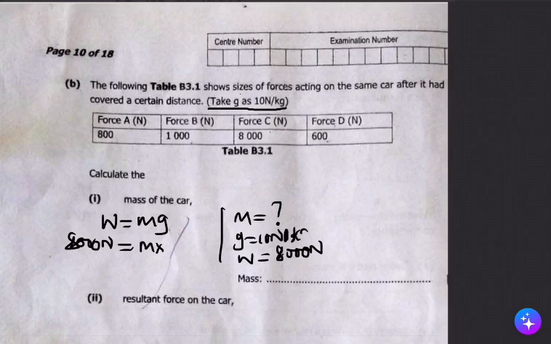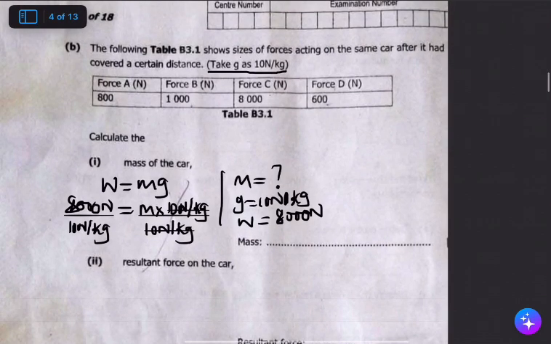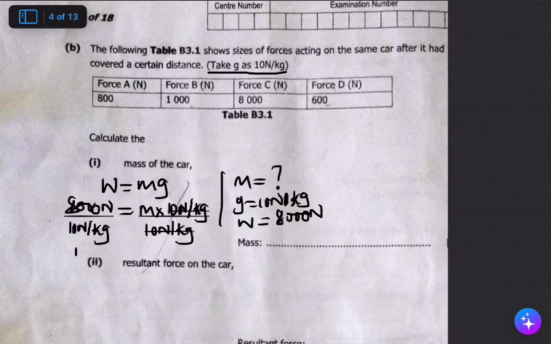Now we divide both sides by 10 newtons per kg. 10 newtons per kg divided by 10 newtons per kg is 1, and 1 times M gives us M. So M is equal to 8,000 divided by 10, which is 800.